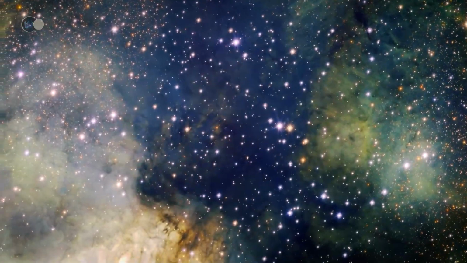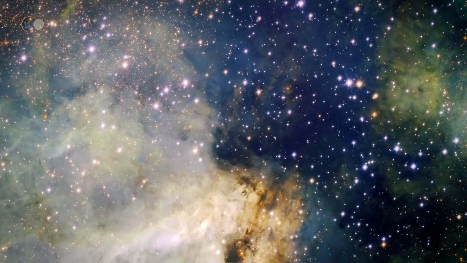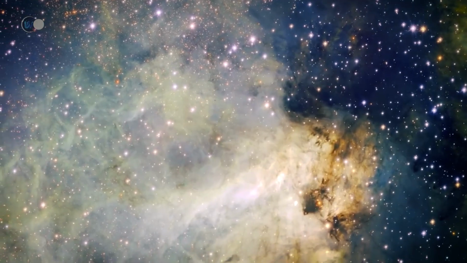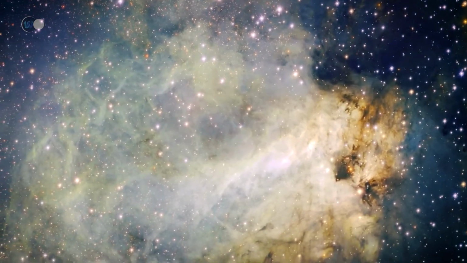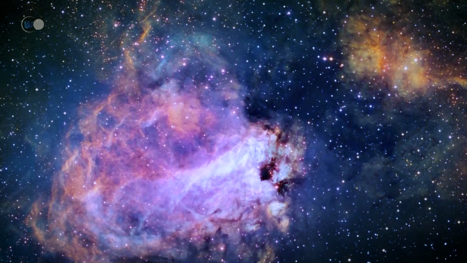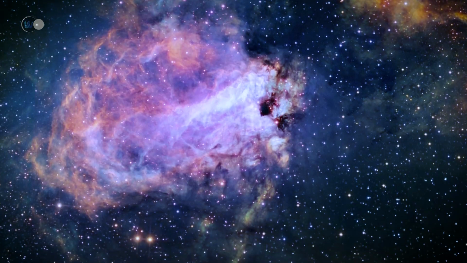The Omega Nebula is the birthplace of one of the youngest star clusters known, less than 1 million years old. The cluster contains some 35 stars at most, but the total number of stars in the nebula is around 1,000. It's one of the most fertile star nurseries in the Milky Way.